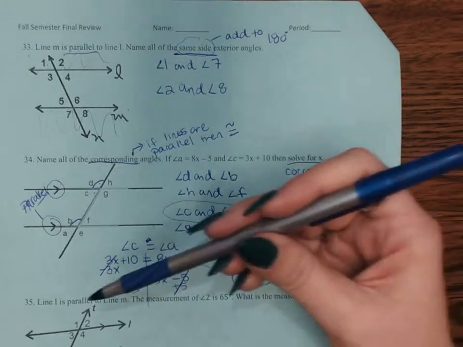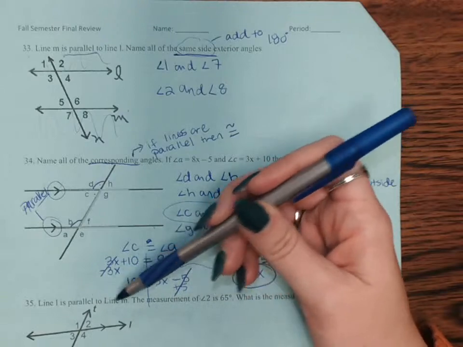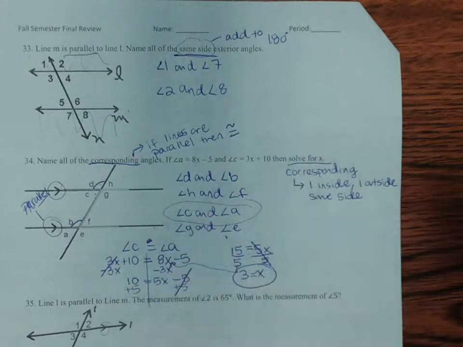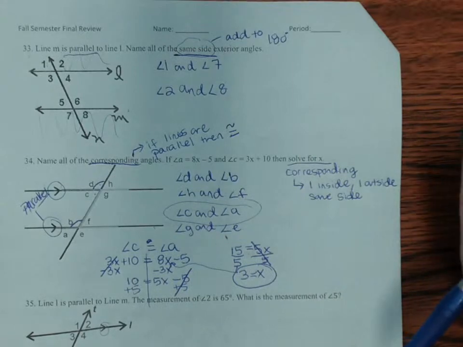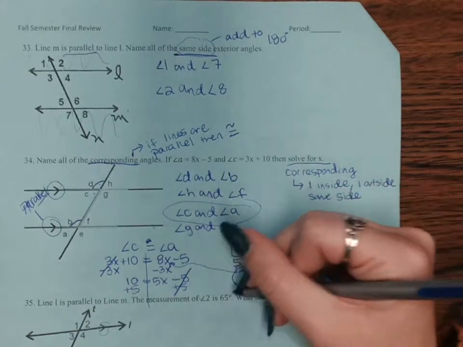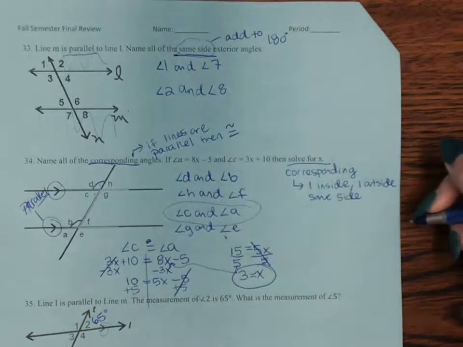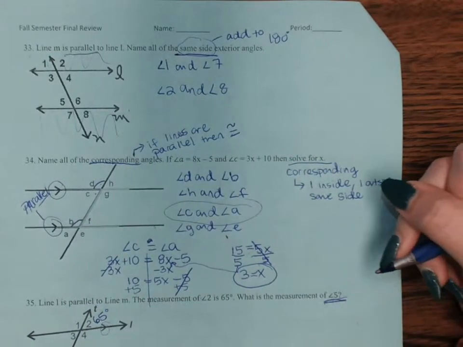Right, so last problem. It says line L is parallel to line M. So here's L and M. Notice they also included little arrows for you, so they are parallel. And the measure of angle 2 is 65 degrees. So I'm going to label 65 degrees at angle 2. We want to know what the measure is for angle 5.